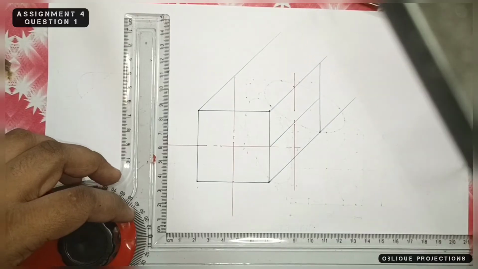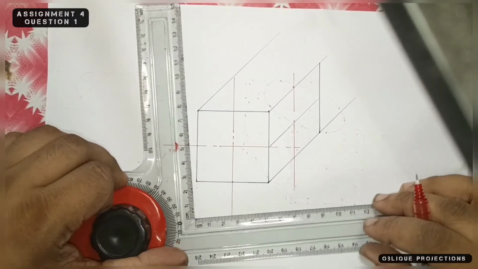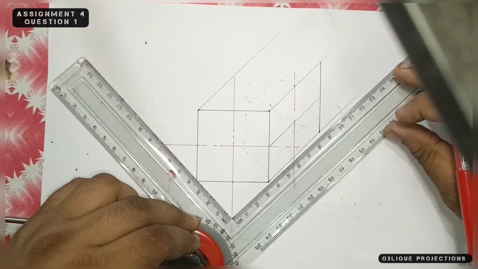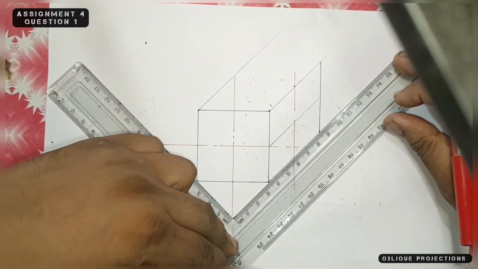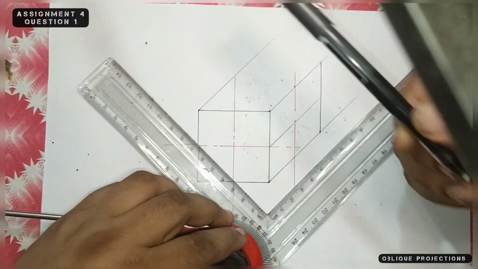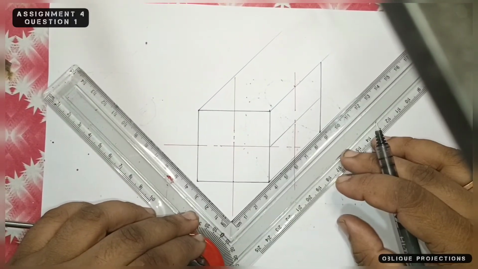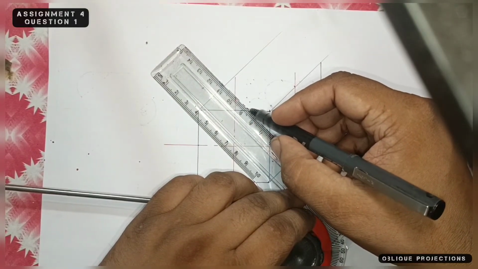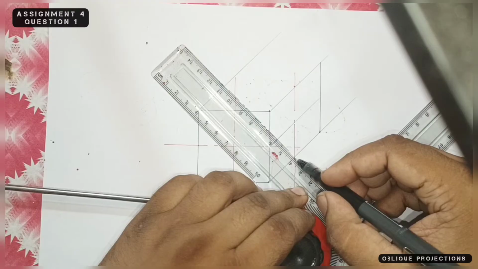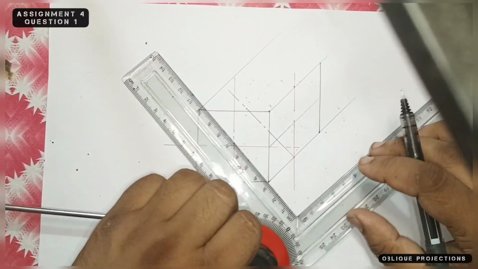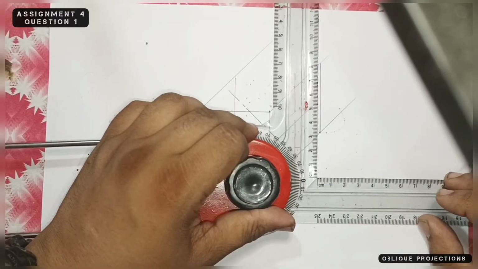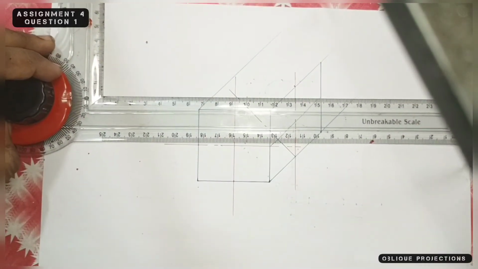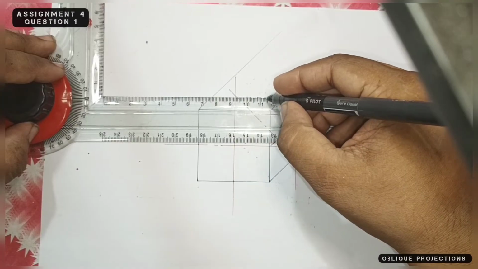Now, like previously, we had drawn the perpendicular bisector of this line, which is in this direction, and the perpendicular bisector of this line will be here from the center.